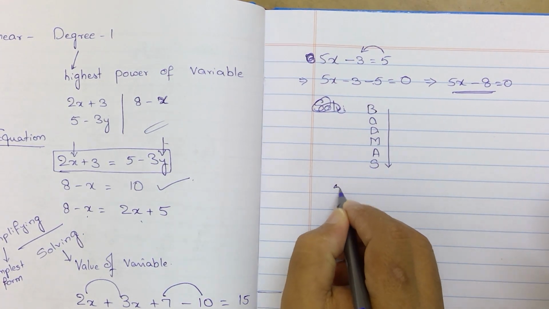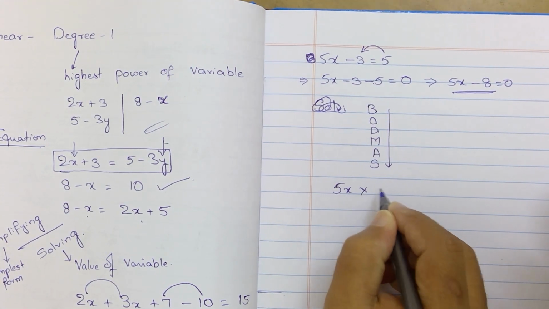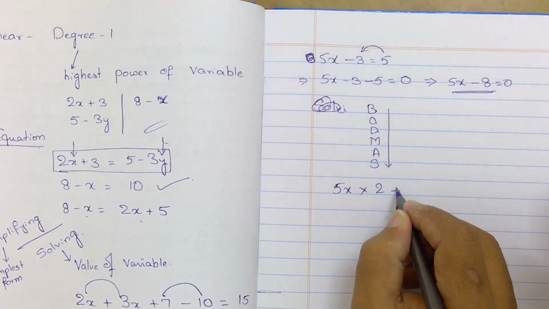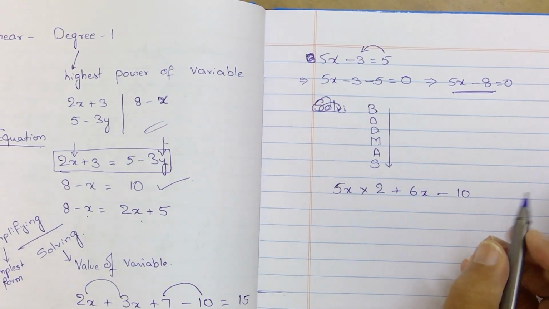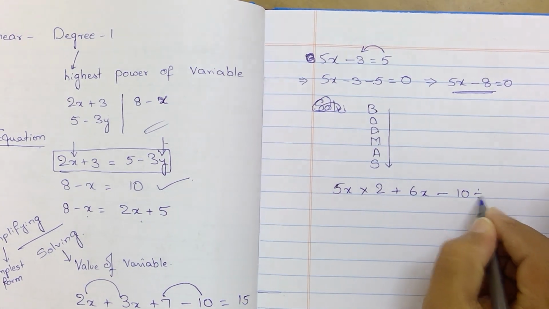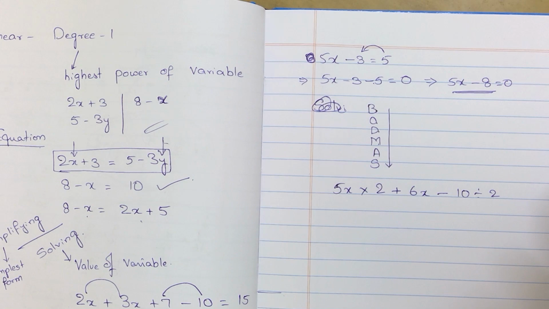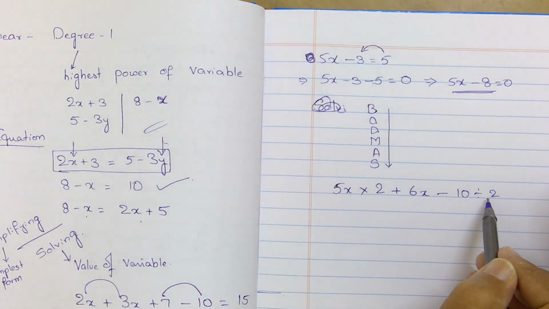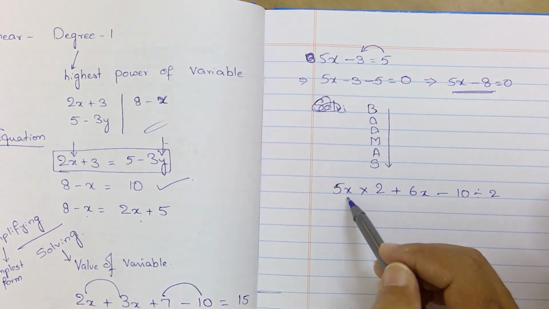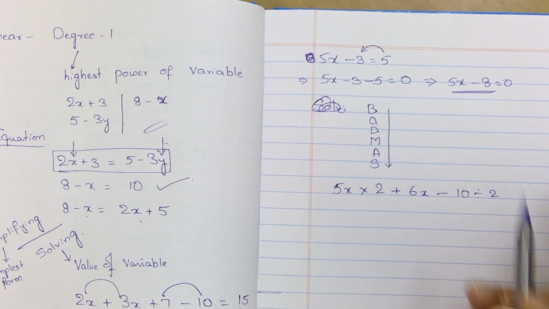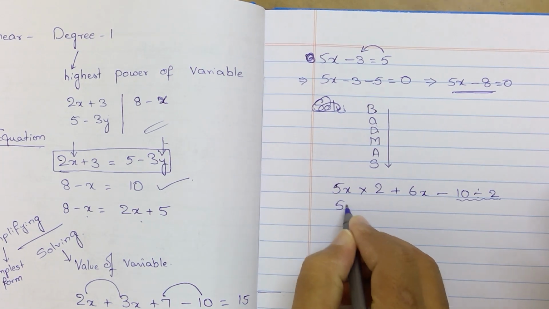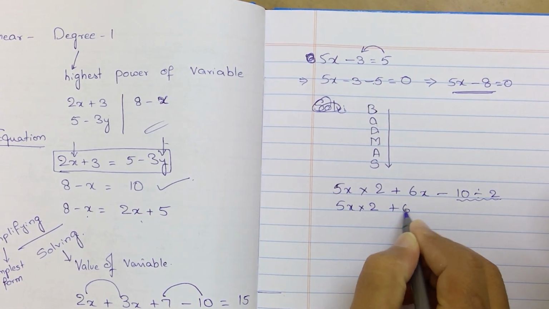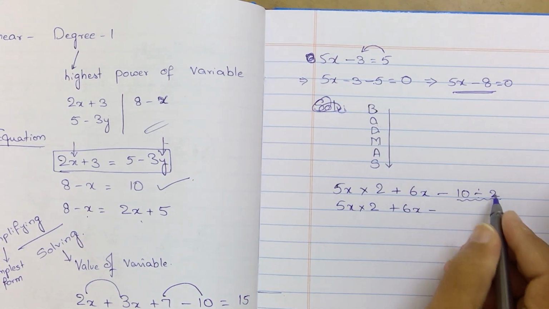Suppose for example you have 5x multiplied by 2 plus 6x minus 10 divided by 2. According to BODMAS, what are we supposed to do first? You don't have any brackets to simplify, and you don't have indices, powers or exponents. Next you have division, so you have to take care of this first. So let us write 5x multiplied by 2 plus 6x minus, what is 10 divided by 2?